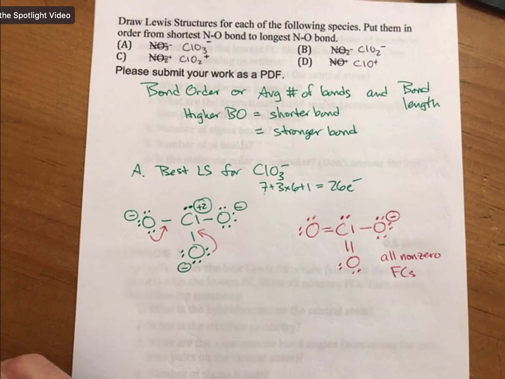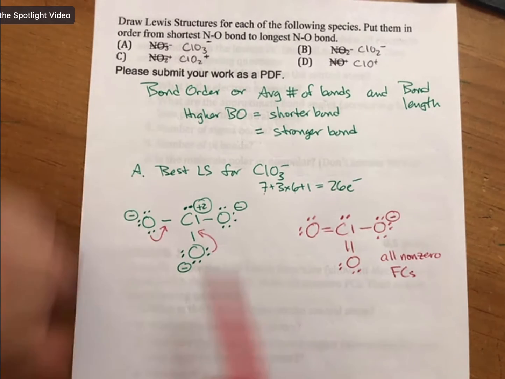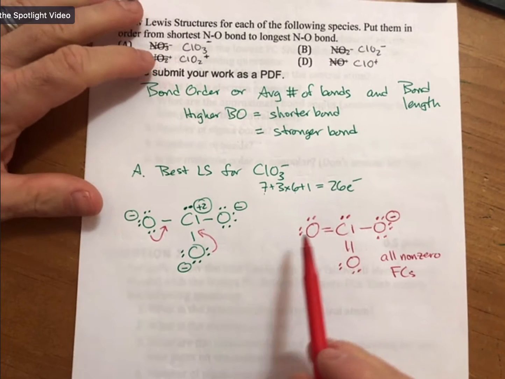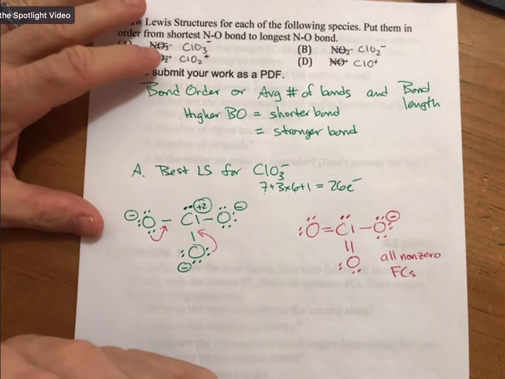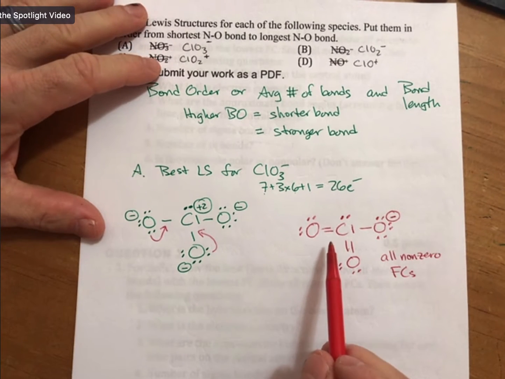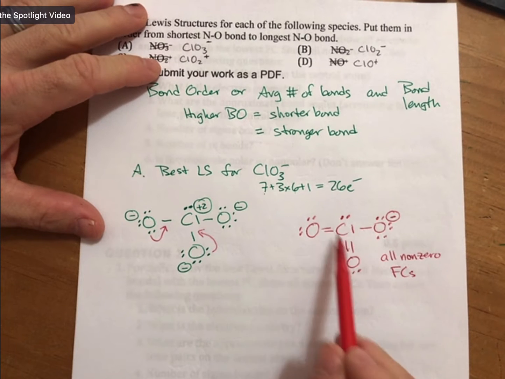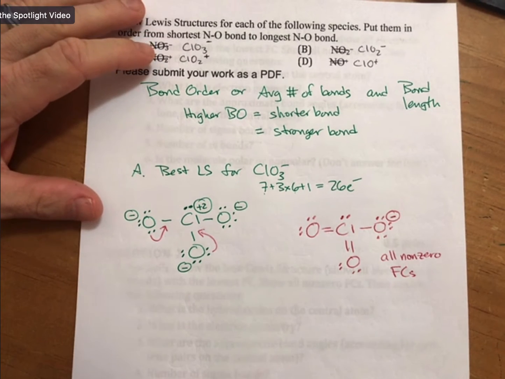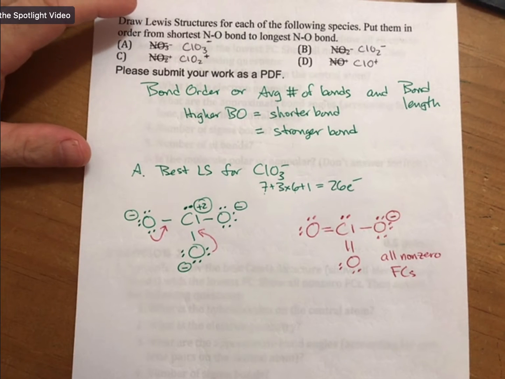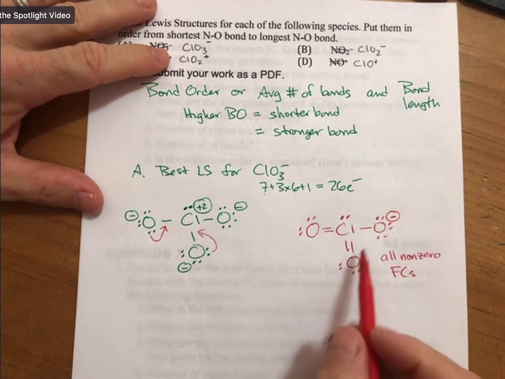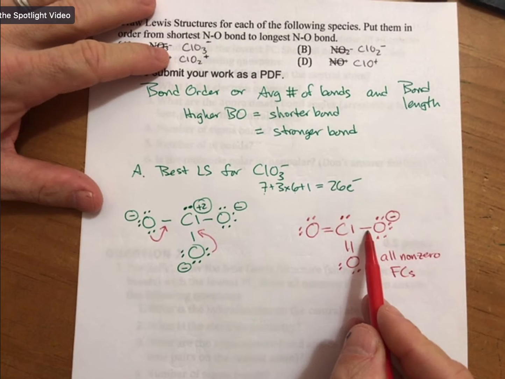So perfect. Now, it's time we talk about resonance. Resonance structures means whenever you have choices as to where you put the double and the single bonds, draw all options. So I have two doubles and a single.